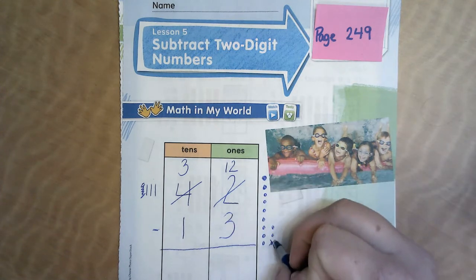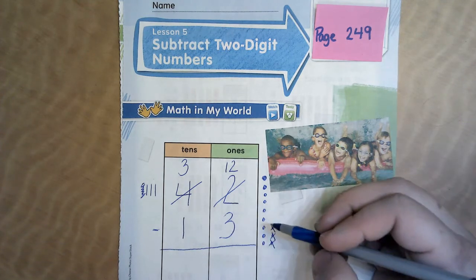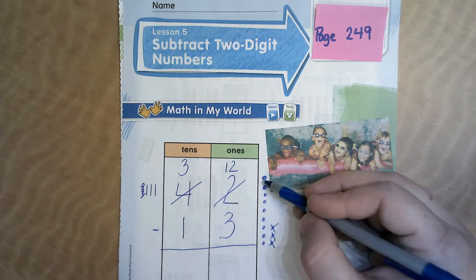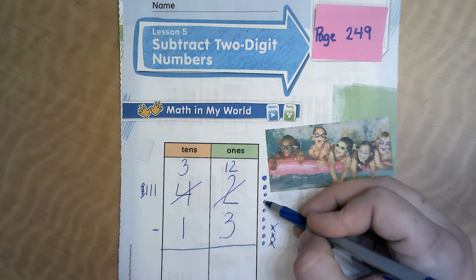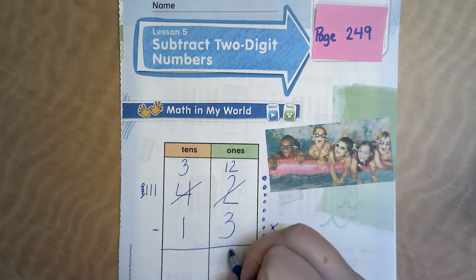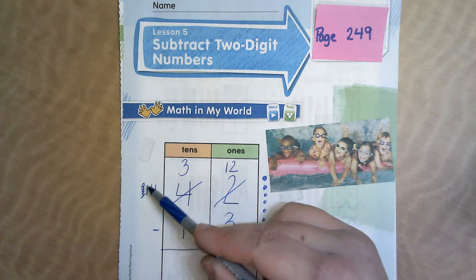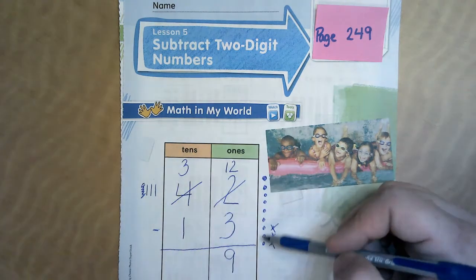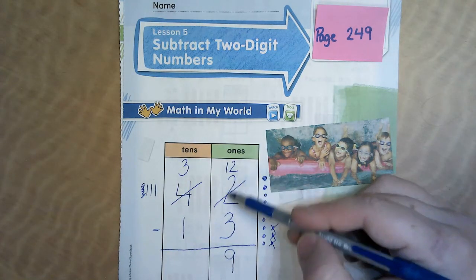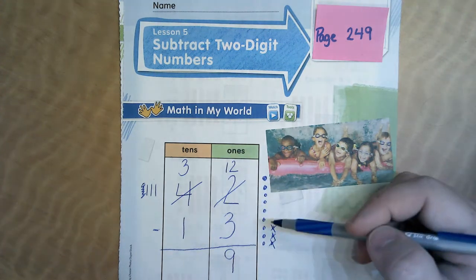So let's cross off 1, 2, 3 because we took 3 away. How many am I left with? I have 1, 2, 3, 4, 5, 6, 7, 8, 9. So there's going to be a 9 in my ones place. Again, I had to regroup and move a 10 over to become 10 ones so that my 2 became a 12, and then I'm taking 3 away and being left with 9.